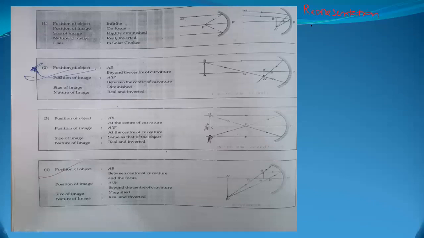Yes, sir. Our heading two. What did I give before? Image formation of a concave mirror for different positions. Same? Okay, wait one minute. Tell me the heading: image formation of a concave mirror for different positions of object. Okay, position of object.